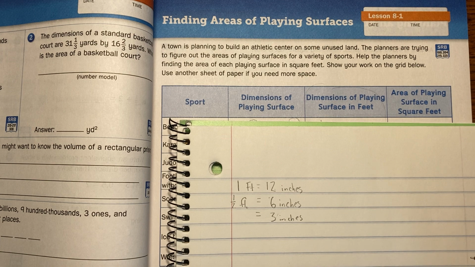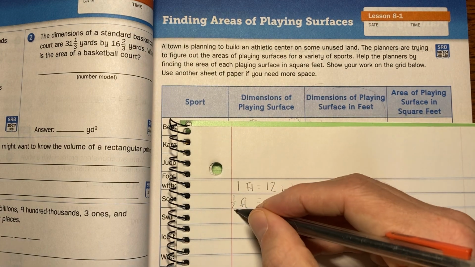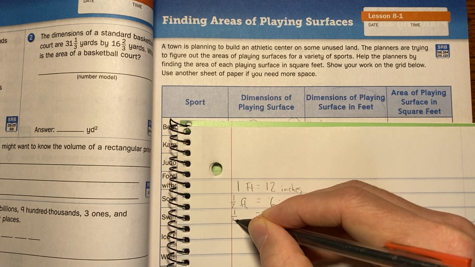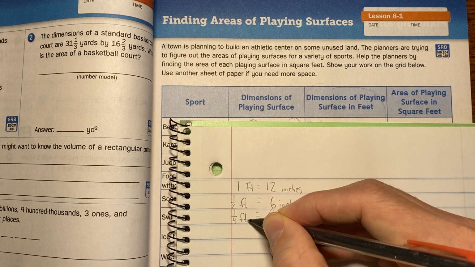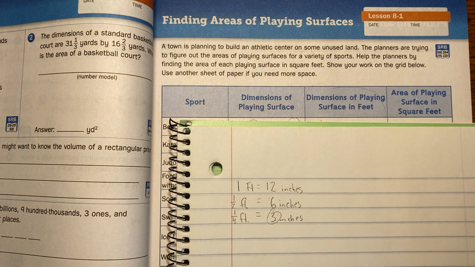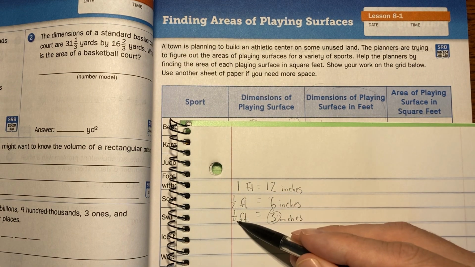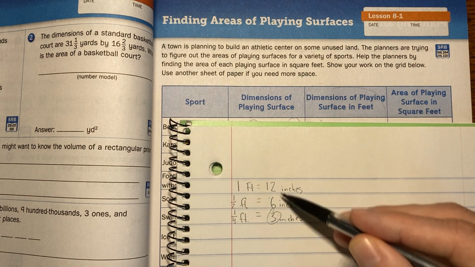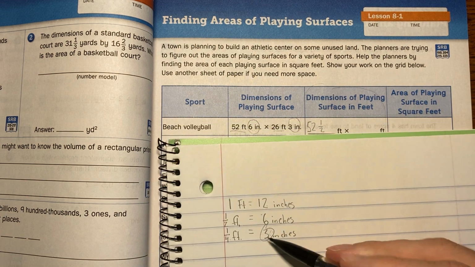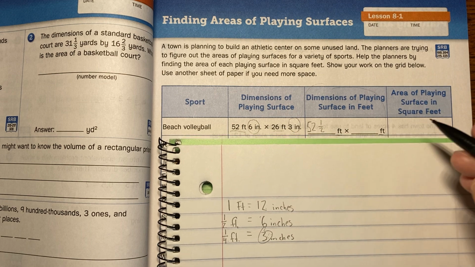You can fit 4 3s into an entire foot, which means just 1 3 would be 1 piece out of 4. So we might use this for future dimensions. 6 inches will be a half foot. 3 inches is 1/4 of a foot. It's 1 out of 4 pieces that we would need to reach 12.